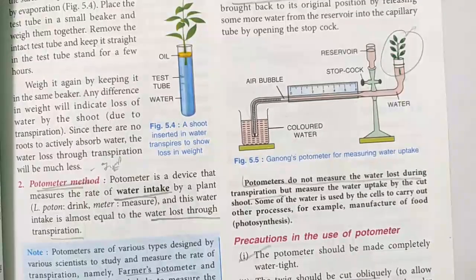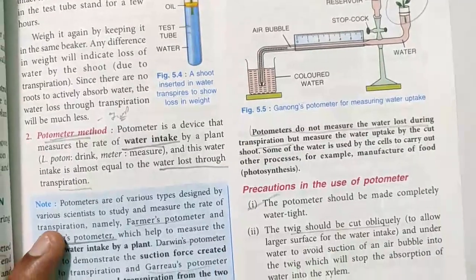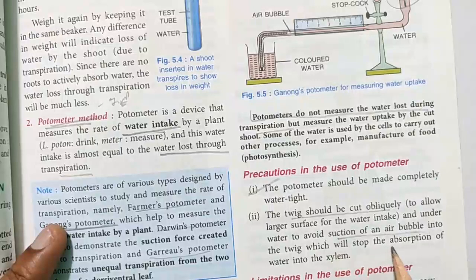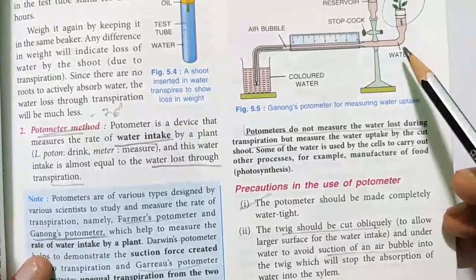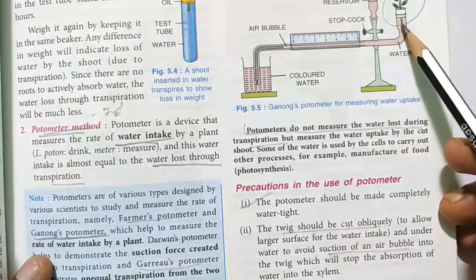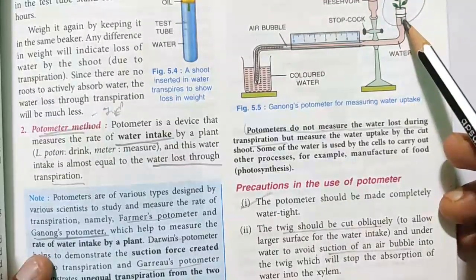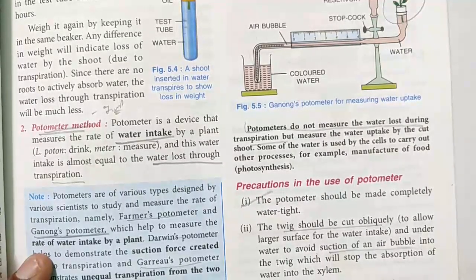And why is it so? So that the largest surface area of the twig is available to absorb the maximum water, and it is done underwater to avoid suction of the air bubble into the twig, which will stop the absorption of water into the xylem. And the second thing to remember here is that the air bubble should not enter this twig, because it will cause a hindrance, and since it will cause a hindrance, the water cannot be translocated further.